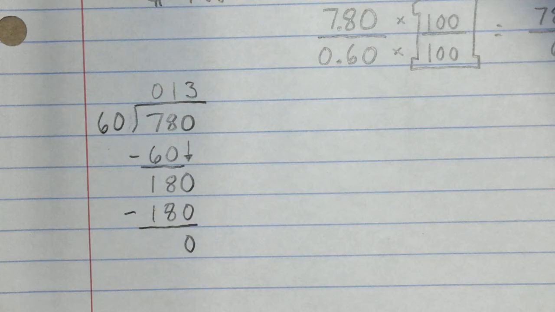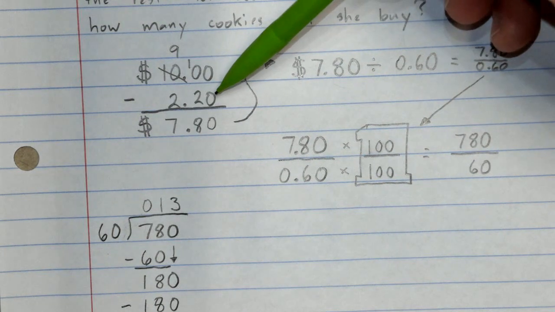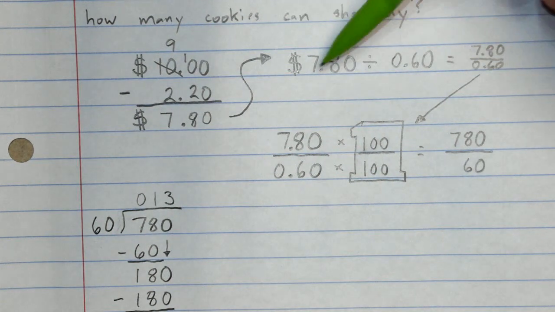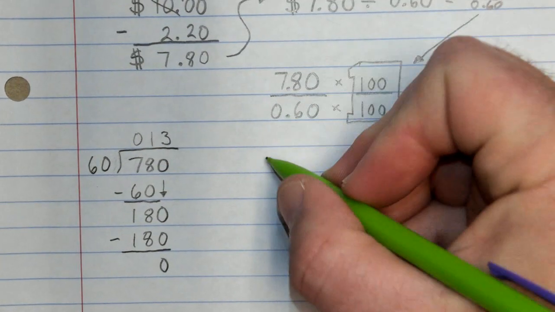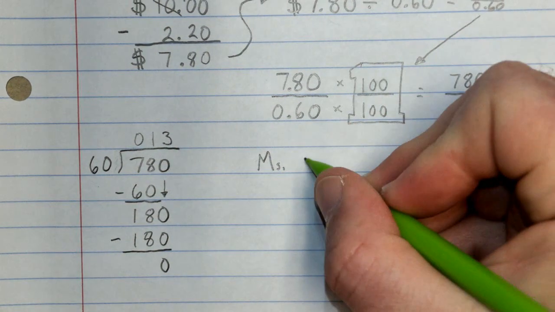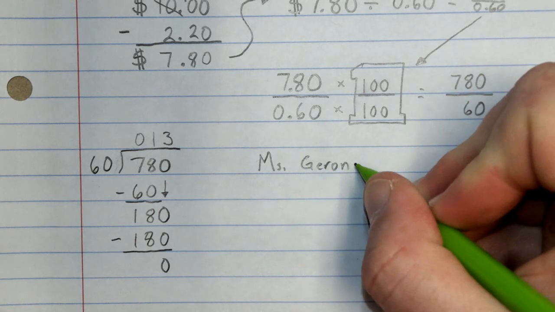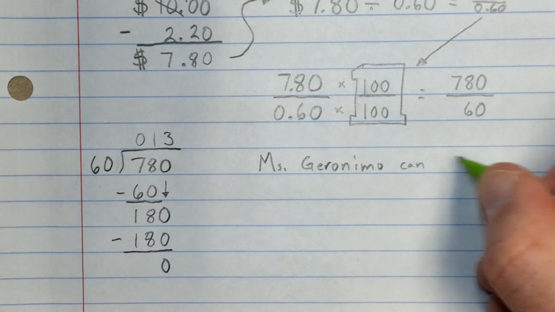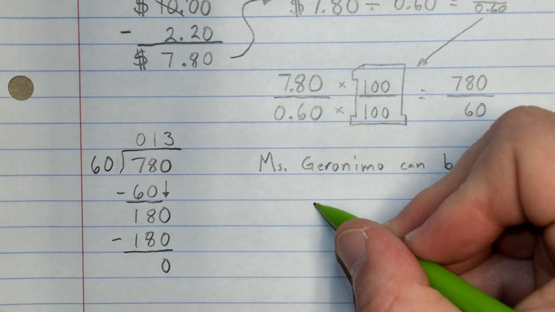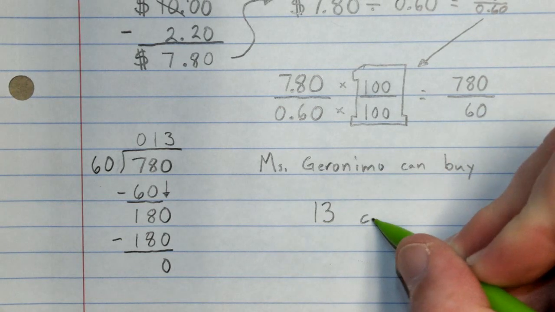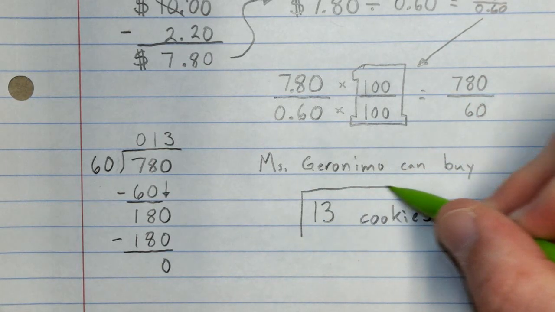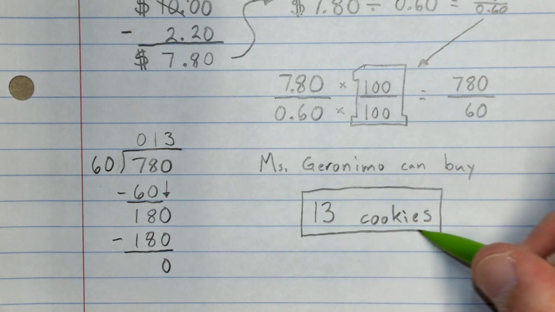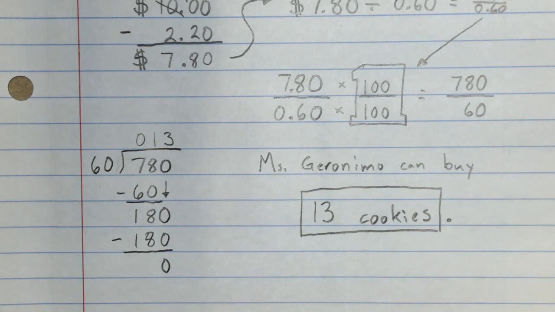So, once I remove the price of the pie, and then take the rest of the money that's left over and divide it by the price of each individual cookie, that'll tell me how many cookies she can buy. Ms. Geronimo can buy 13 cookies. And we'll go ahead and box that up. Although I feel weird not putting a period there, so we'll do that too.